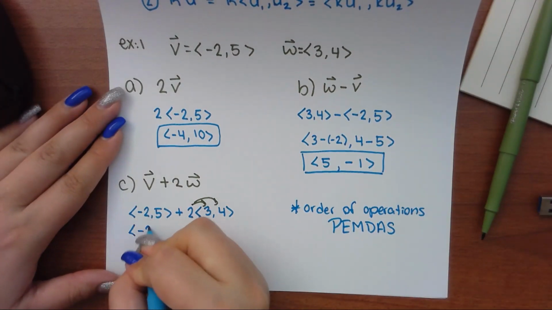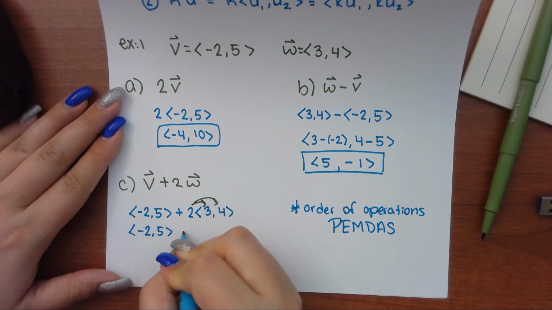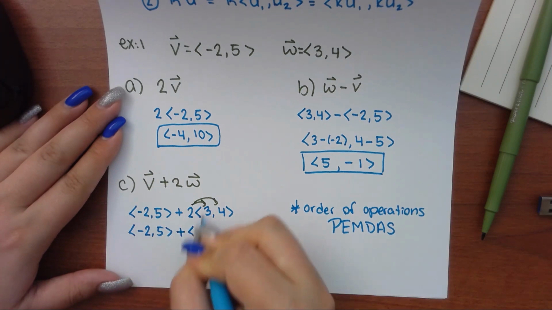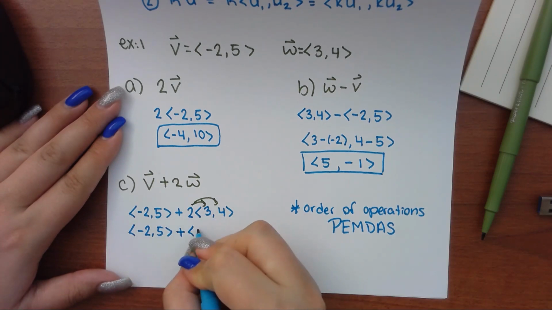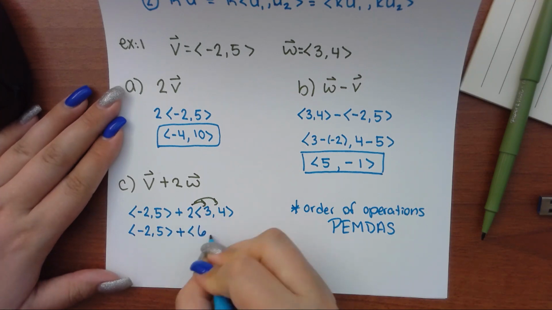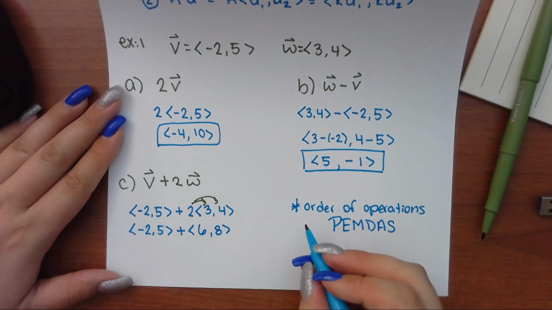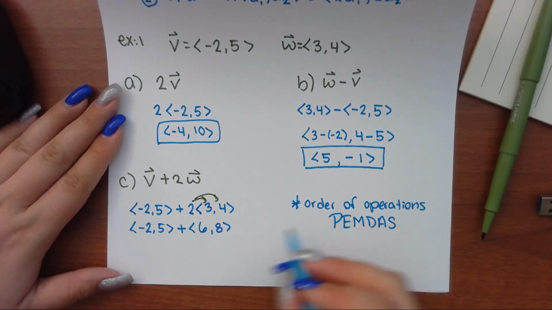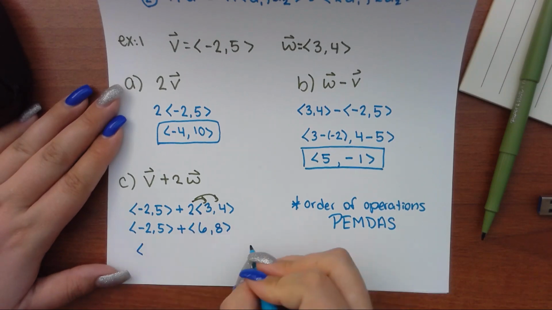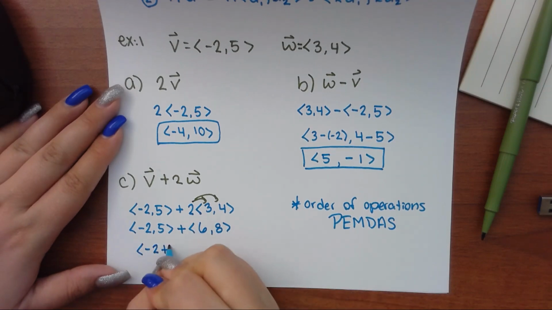Negative 2, 5, plus, multiply 2 times 3, which is 6, and 2 times 4, which is 8. Now I add them together. So now that I've done the distribution of the multiplication, then I can add together my other terms. So I have negative 2 plus 6 and 5 plus 8.